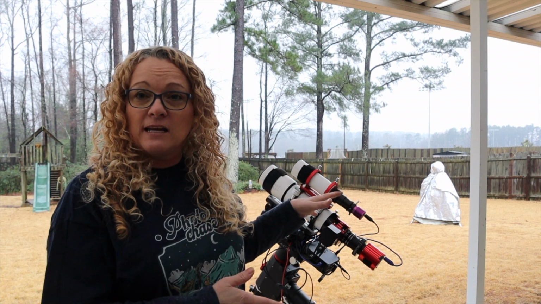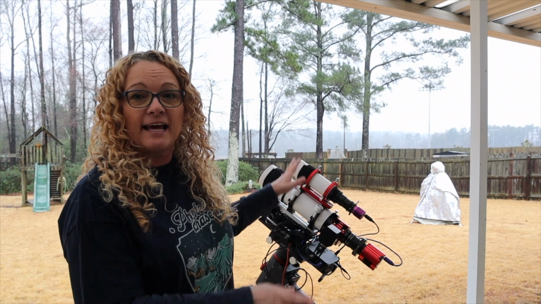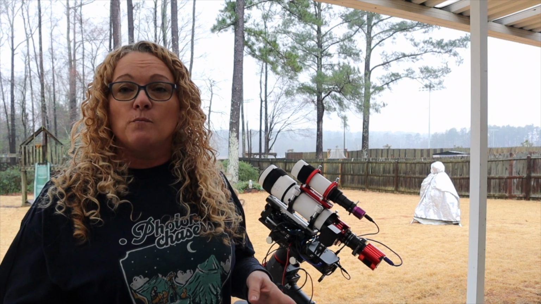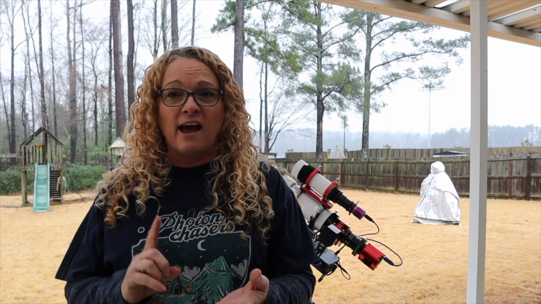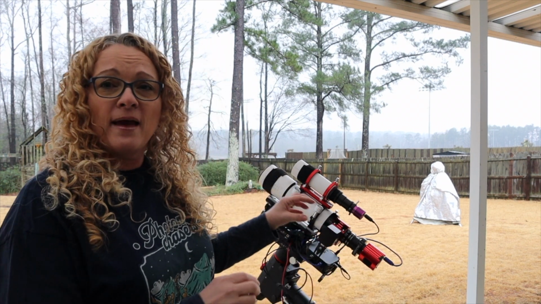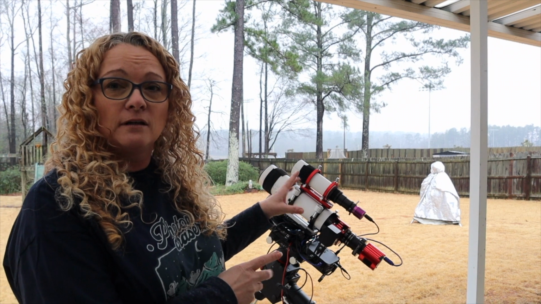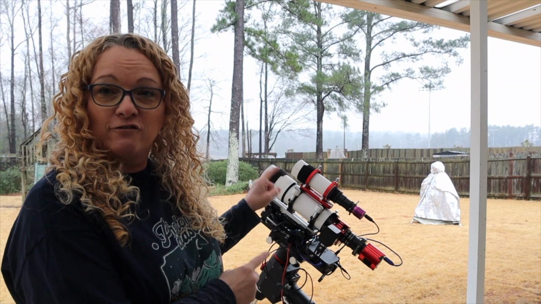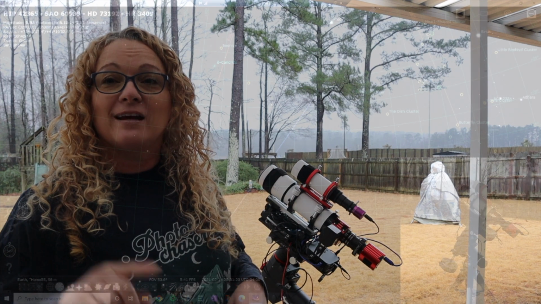Now everybody knows that I have a Skywatcher setup basically, and I use EQMOD to run everything. But if you had an iOptron, a Losmandy, any other brand, you can still make this work, okay? So I'm going to make Stellarium move my mount for me. So let's pop over to the computer and see how to set it up.